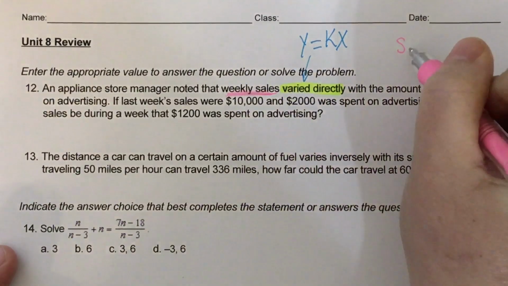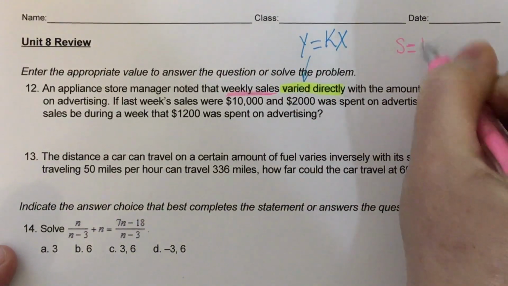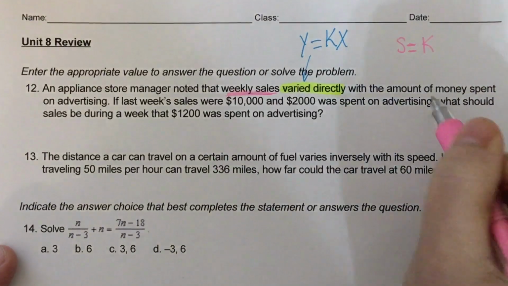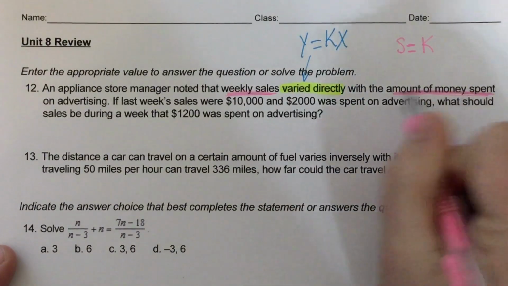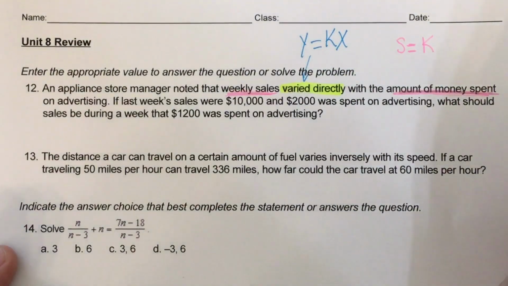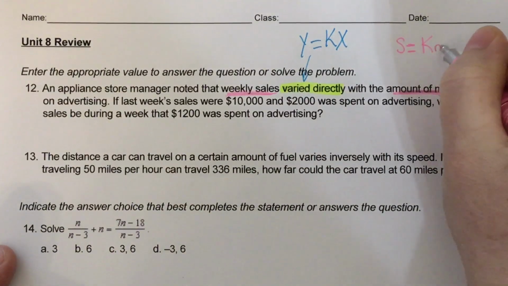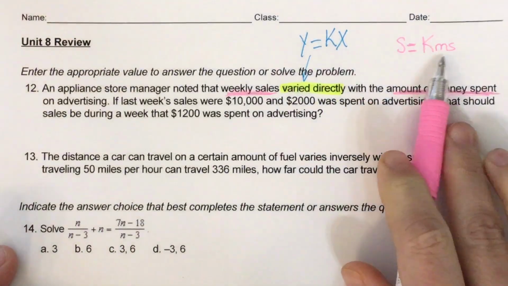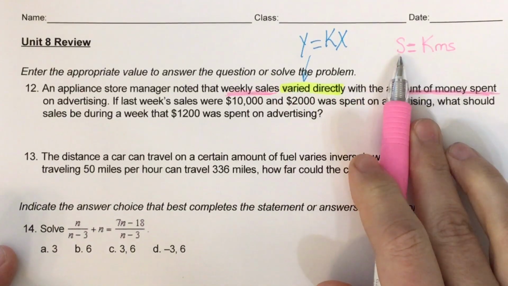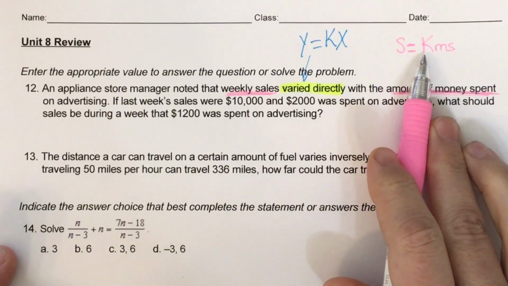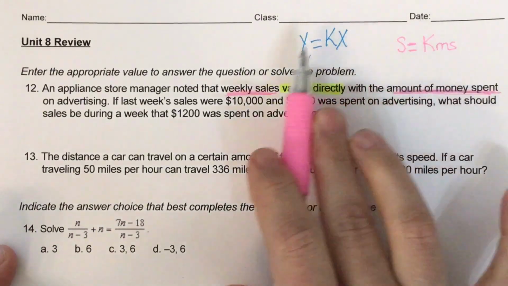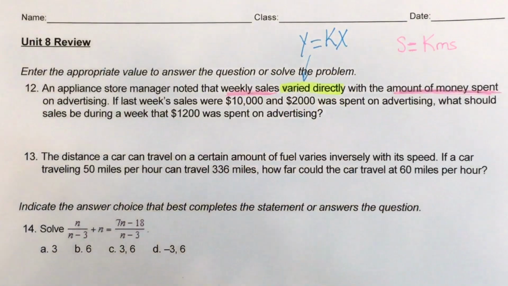Varied directly, so that's equals K, with amount of money spent. Okay, so this is money spent. So I'm going to just use an MS to represent money spent. So weekly sales varied directly with money spent. So it's of the same format as y equals kx. It's just I had to put the letters that the problem was talking about.